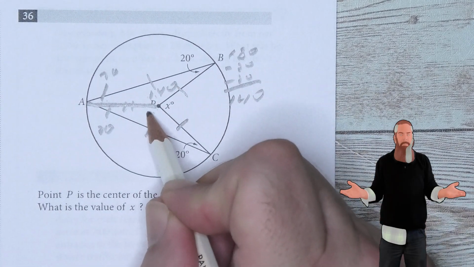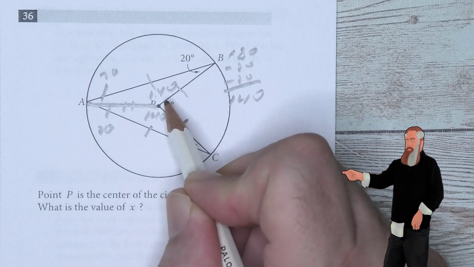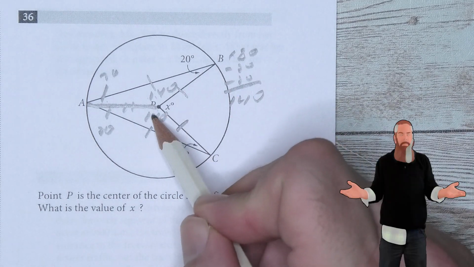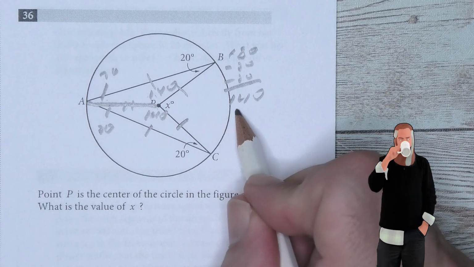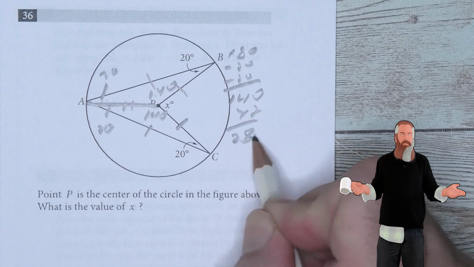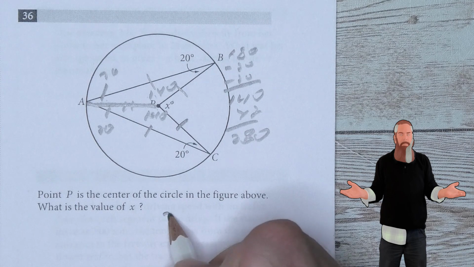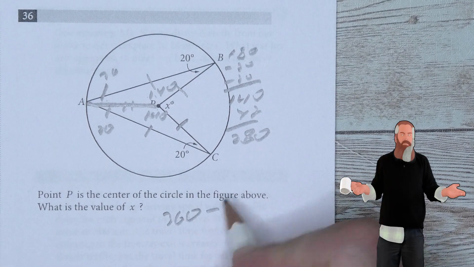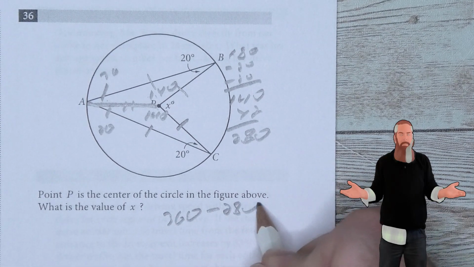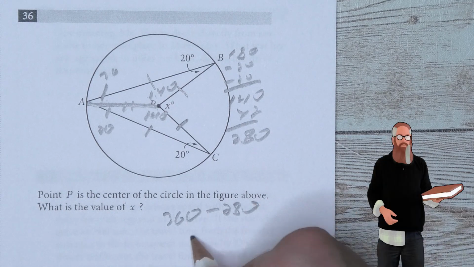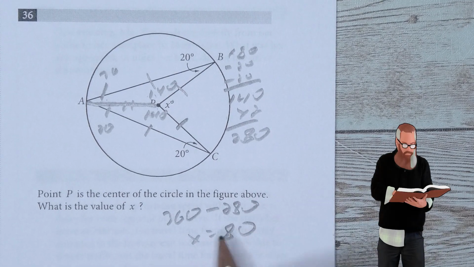This other is also 140 degrees. So if we add both of these up, we get 280 degrees. Now we're after angle x. Angle x is 360 degrees minus this 280 degrees, meaning that angle x is equal to 80 degrees.